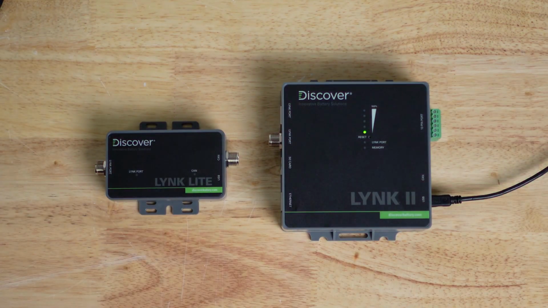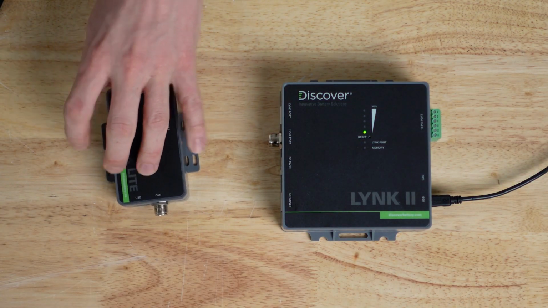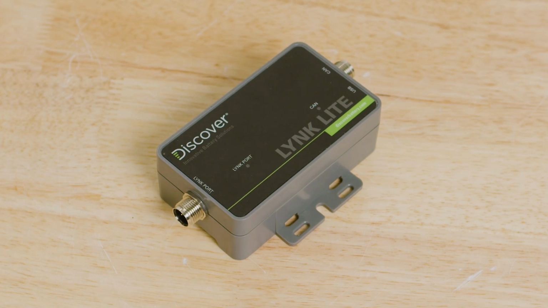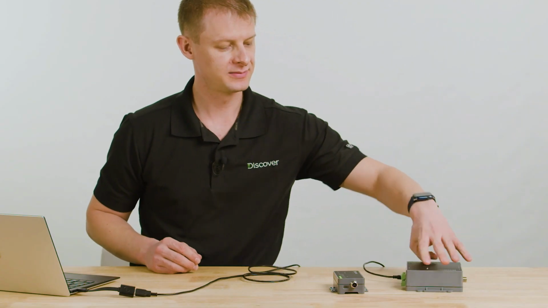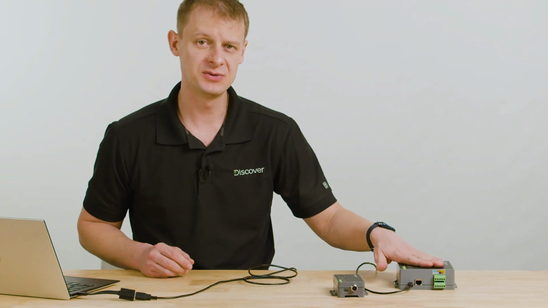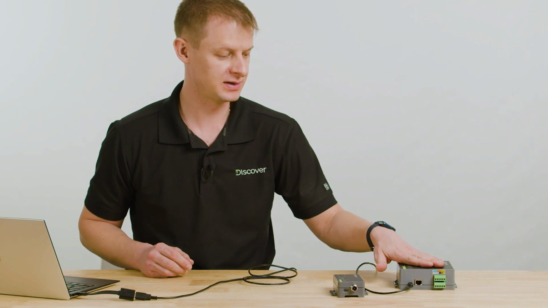Now you'll notice that both links have different ports for CAN out. LYNK Lite is commonly used in industrial applications where companies have the ability to make their own harnesses. LYNK 2, on the other hand, has a standard RJ45, which is very common with a lot of power electronics, including inverters, as well as Phoenix connectors where you can plug into CAN high, CAN low, and ground. So LYNK 2 offers a more common user interface.